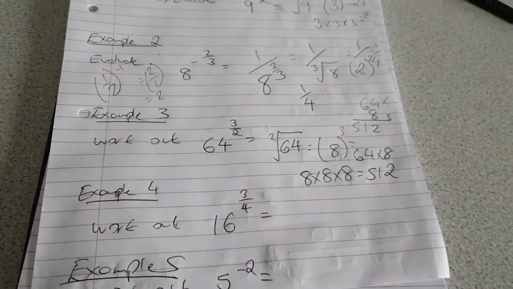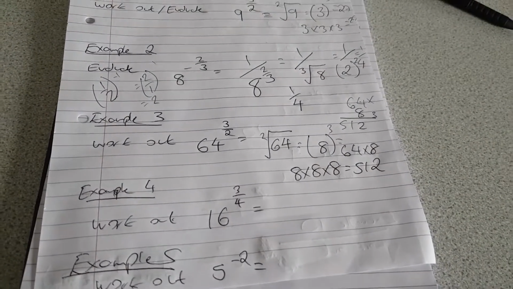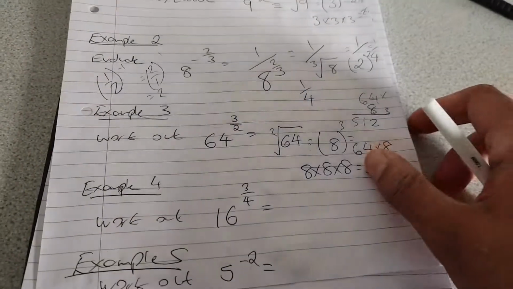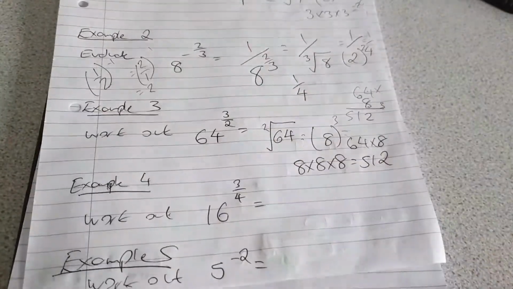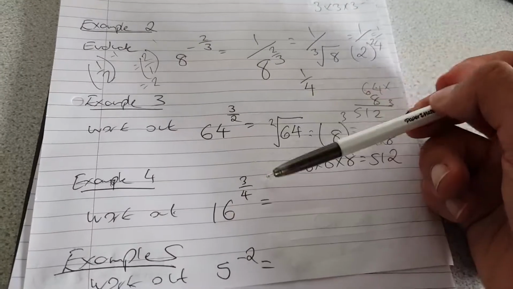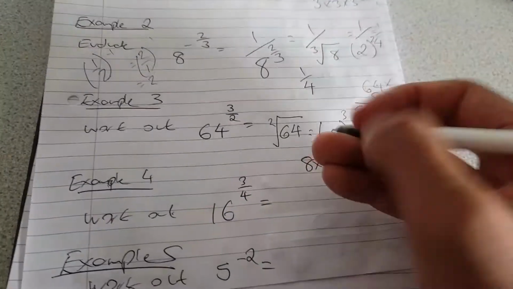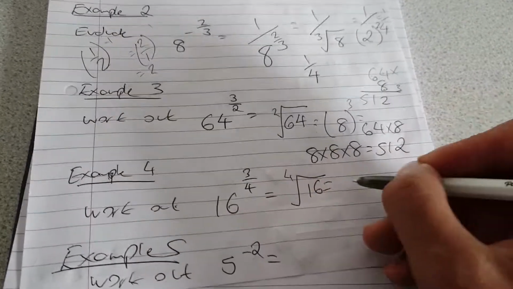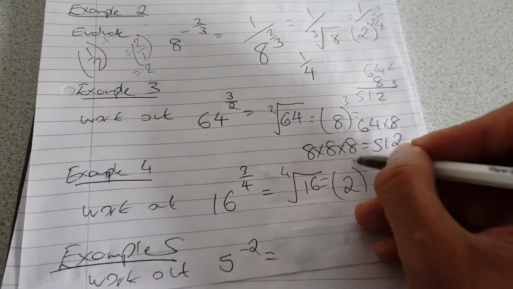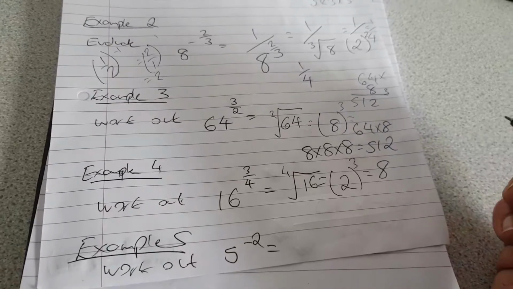Example number 4. Sorry if I'm going a bit too fast, but obviously skip back to the relevant bits if need be. 64 to the power of 3/4, so it will be the fourth root of 16, which is going to be 2, to the power of 3, which is 8.